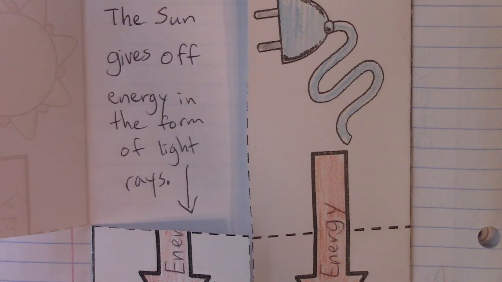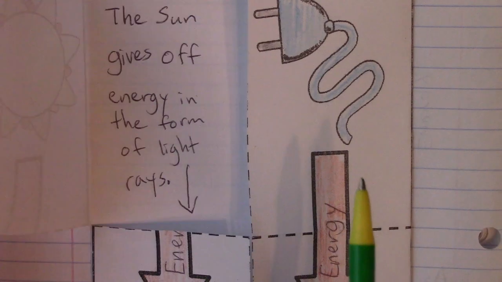If you wear a black shirt outside on a really hot day, you're going to feel the effects of sun rays because it warms you up. But we don't see or feel them directly. We feel their effects, and we can see their effects. But the sun is constantly giving off this energy in the form of light rays.